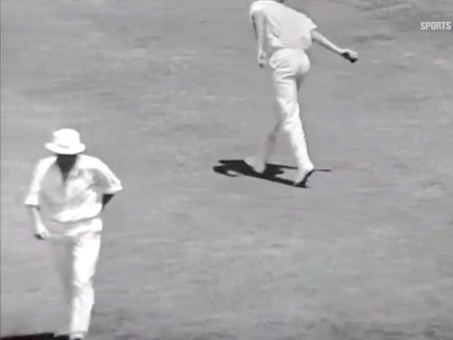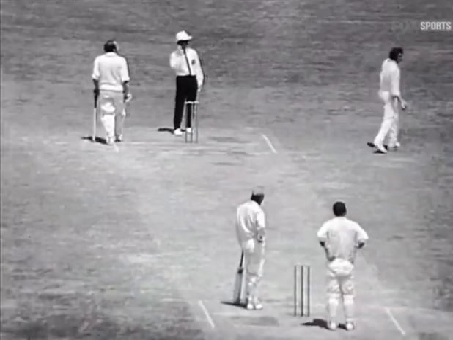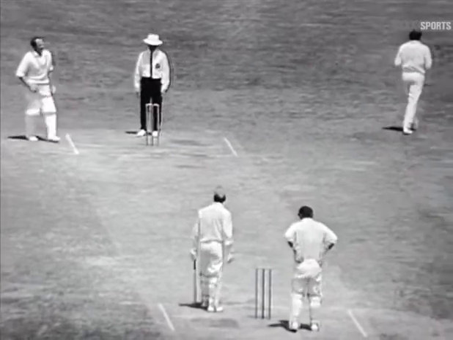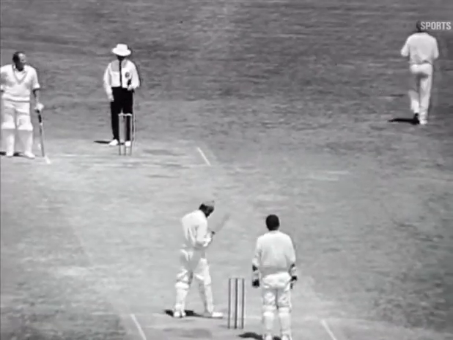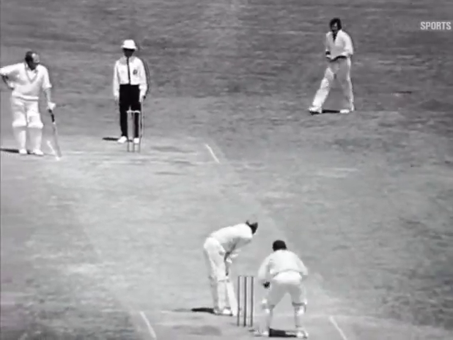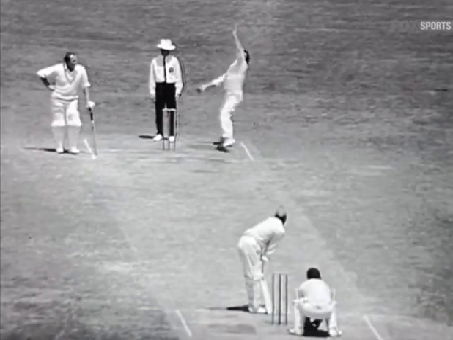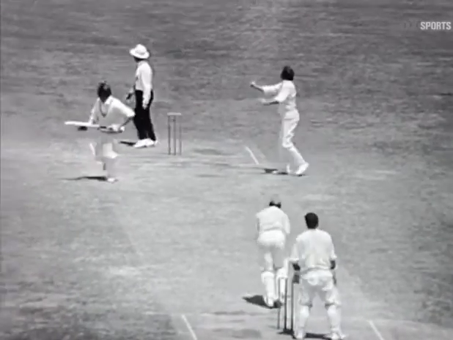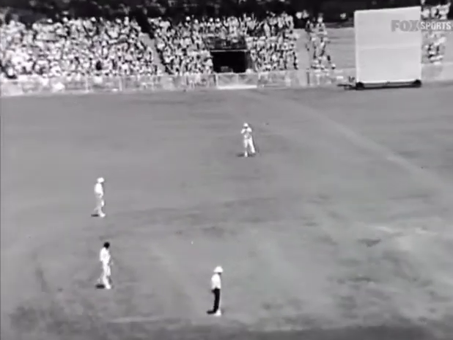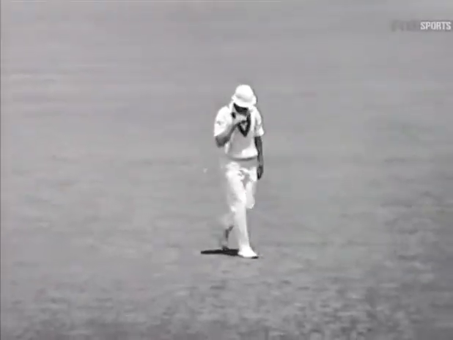This is Benno coming from cover to field. Hard and high, Massey's getting under it, he's out, the innings is over.